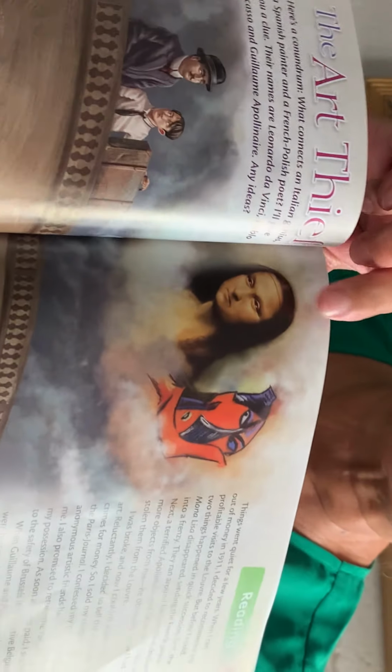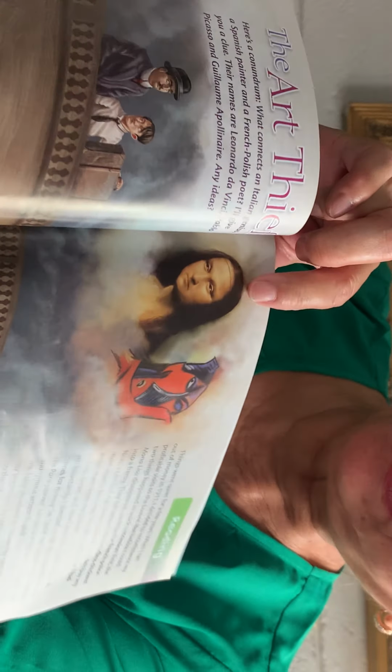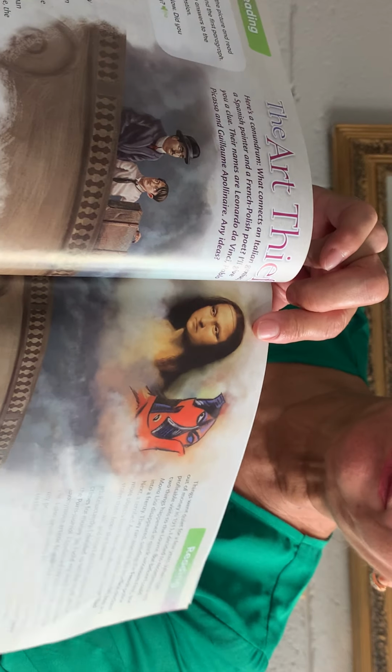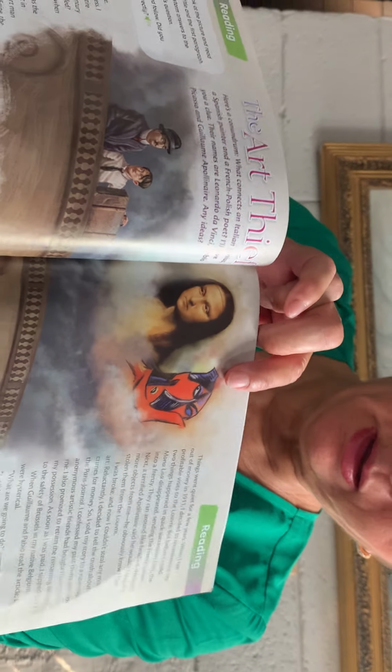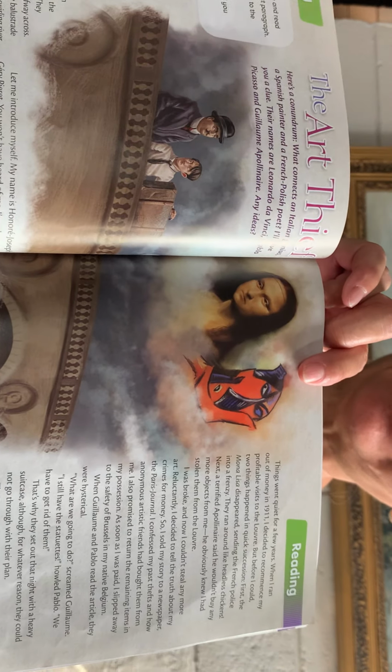The painter of this painting is Leonardo da Vinci, and this one is by Pablo Picasso. Many days ago I sent you the biography of Pablo Picasso. I am sure that you remember some events or facts about this famous painter. Pablo Picasso and Leonardo da Vinci were famous painters.